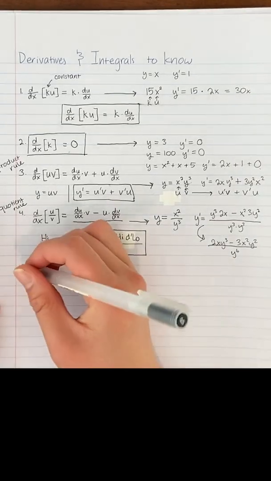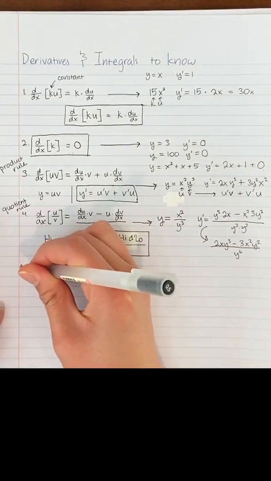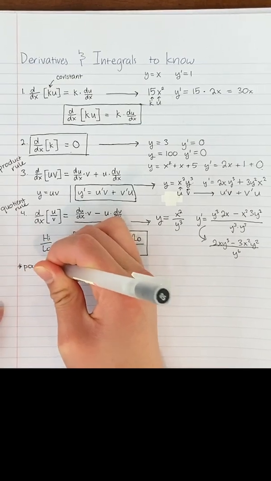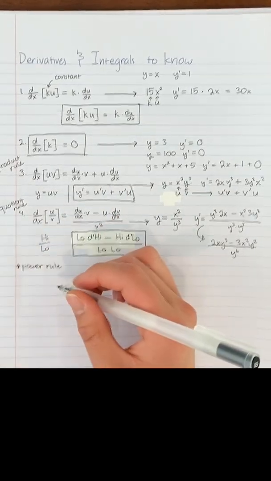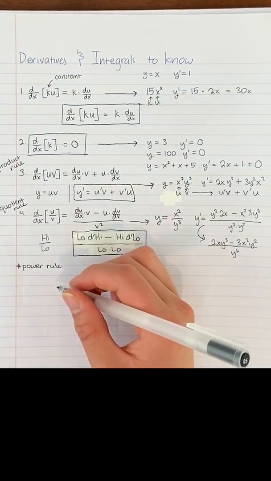Basically, it goes like this. Okay, it goes like this. Hold on, I need to look something up real quick.